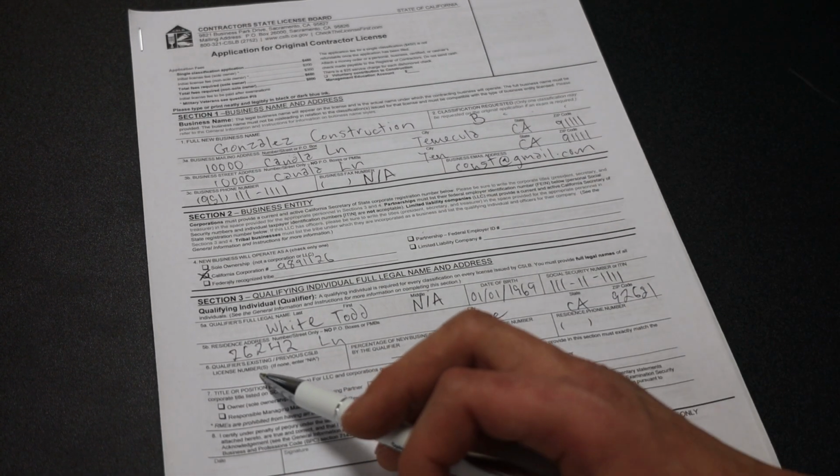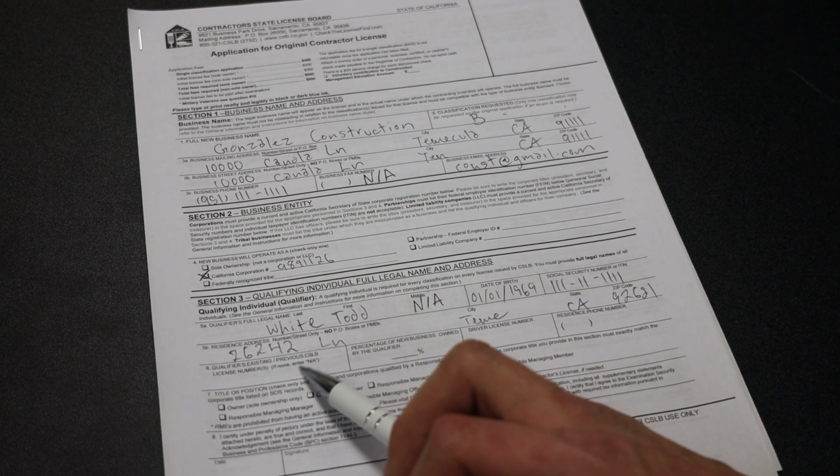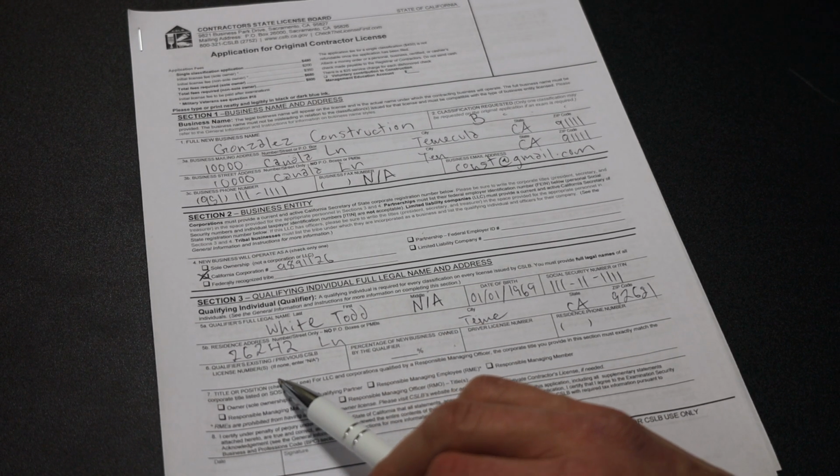Moving on, question 6. Qualifying existing or previous CSLB license number, okay?